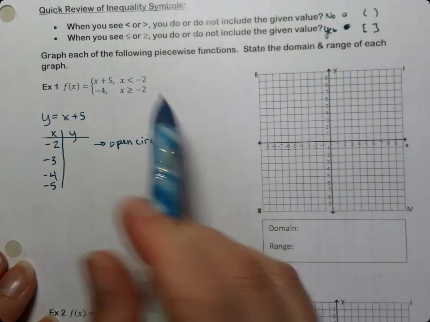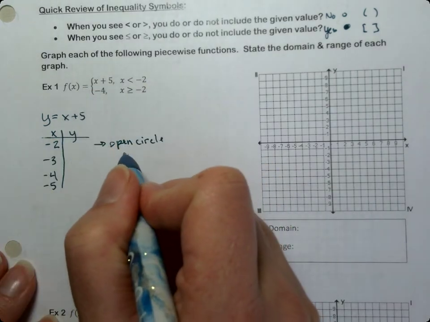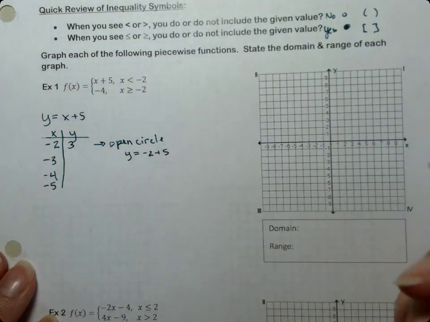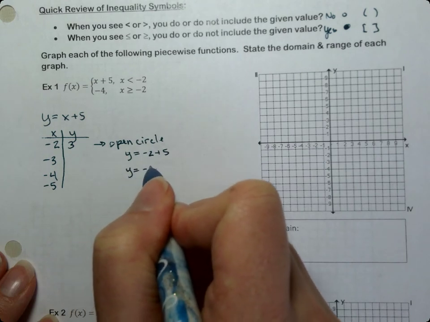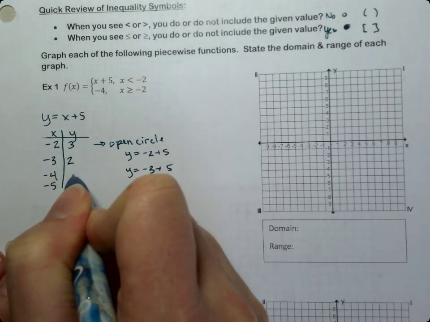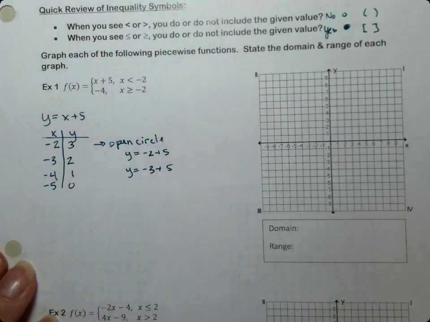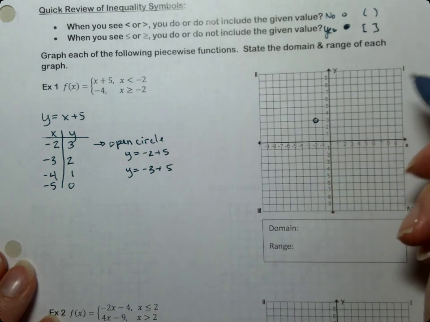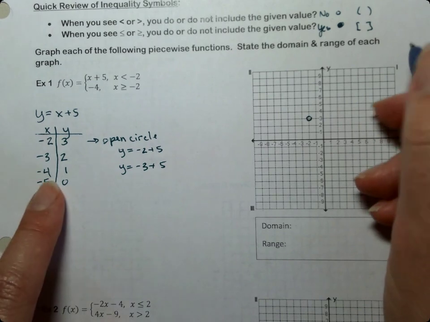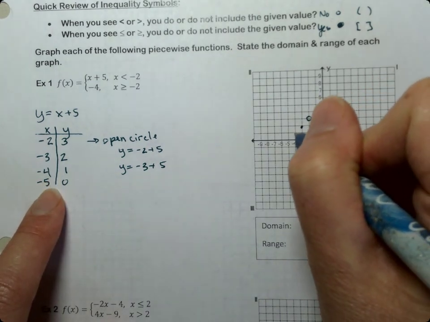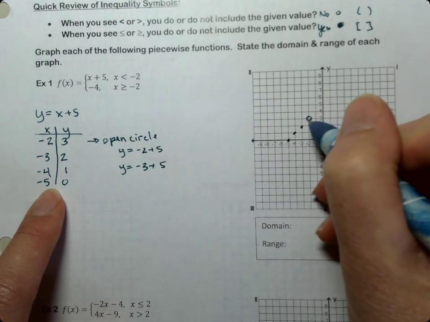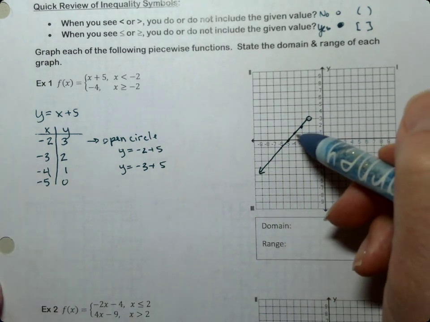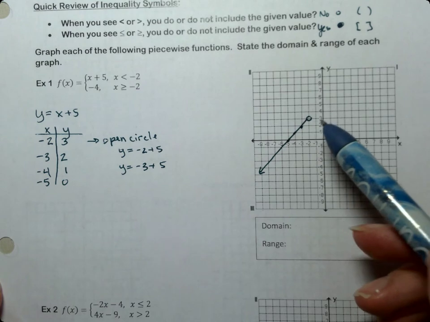So it is nothing more than us taking our -2 and plugging it in. So y equals -2 plus 5, and we should get out 3. Plug in -3. y equals -3 plus 5, and we get out 2. And 1 and 0. All right, so go ahead, let's graph that. -2, 3, we're going to put a hole. That's the starting point. And then we're going to go -3, 2, -4, 1, -5, 0. And now my line is going to keep going. I will put an arrow on it. It will go forever to the left. But this open circle is where it definitely stops.